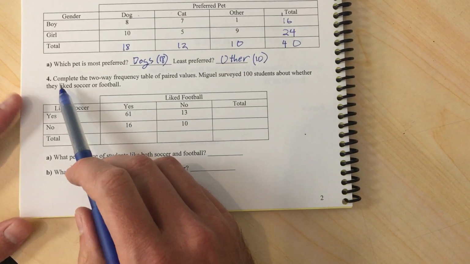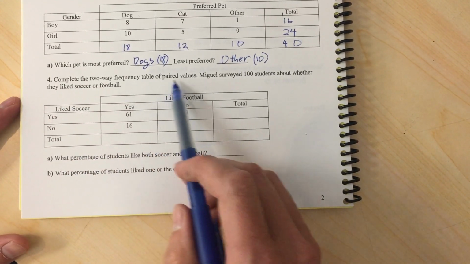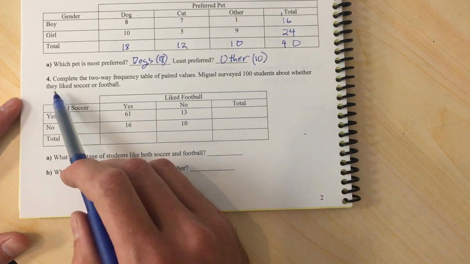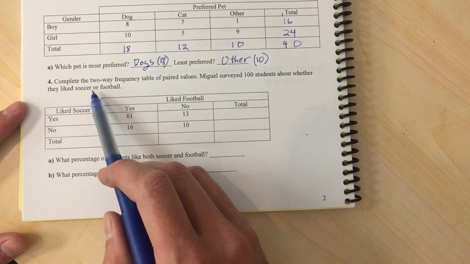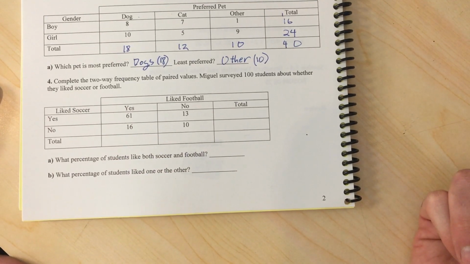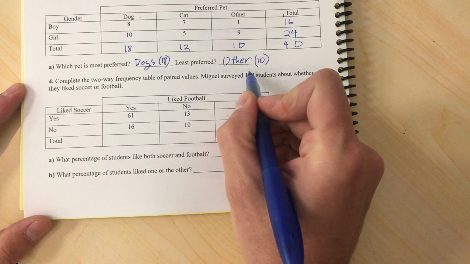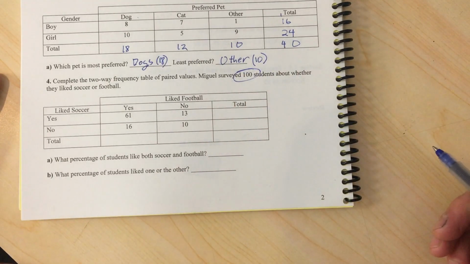Okay, so it says complete the two-way frequency table of paired values. Miguel surveyed 100 students about whether they like soccer or football. Okay, so there's important information in here. How many students did he survey? Well, it says right here that he surveyed 100 students.